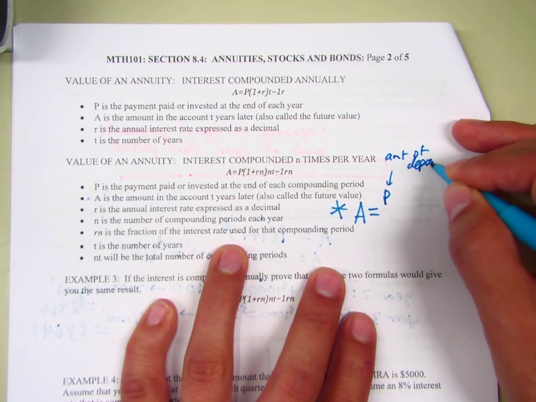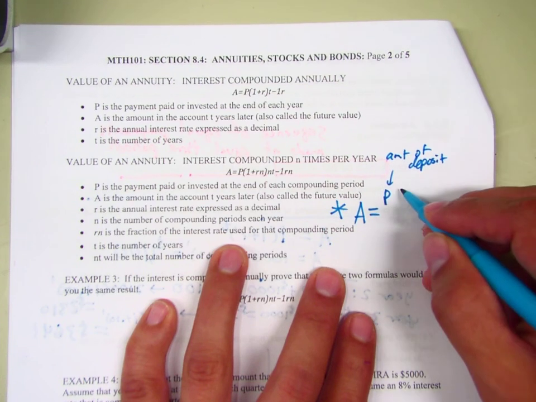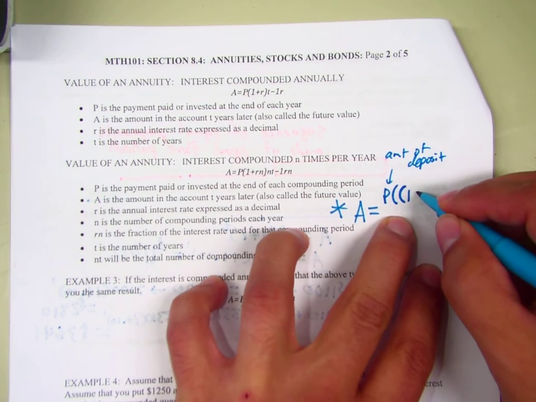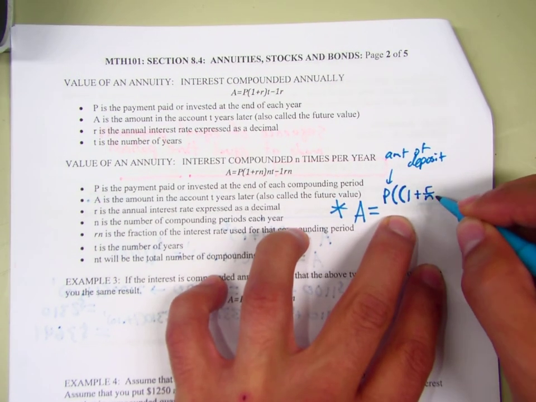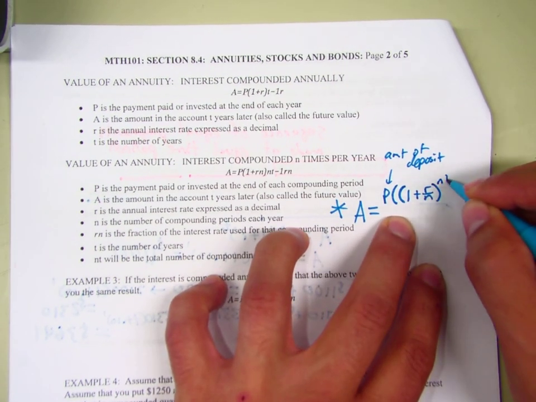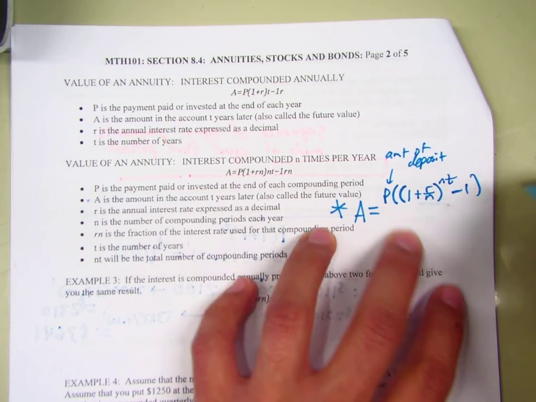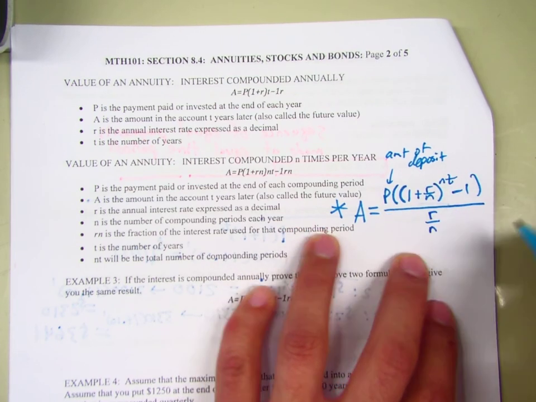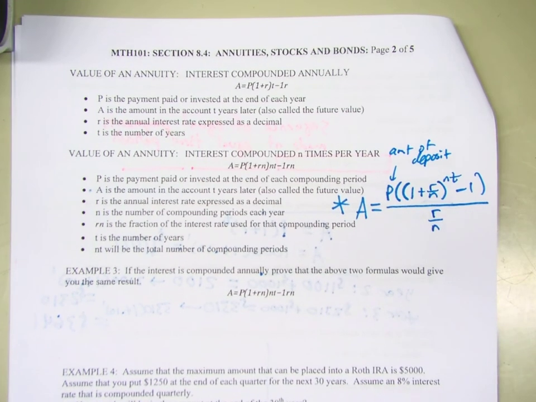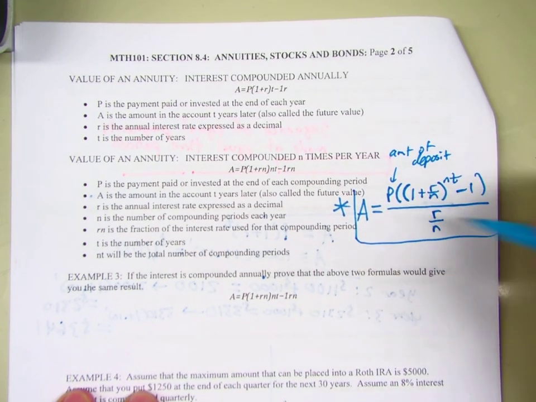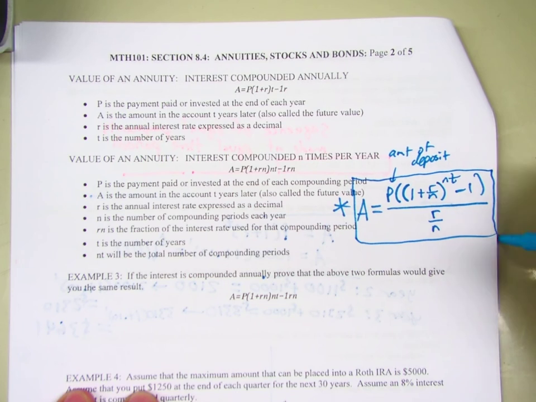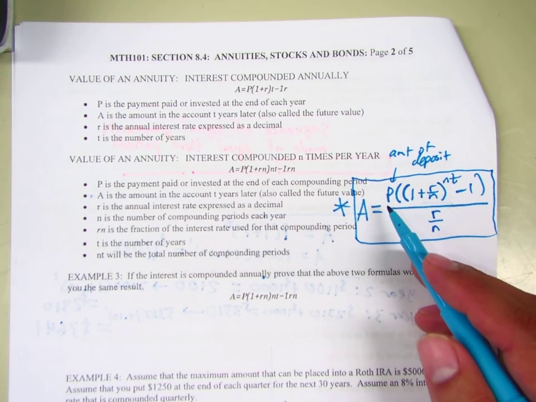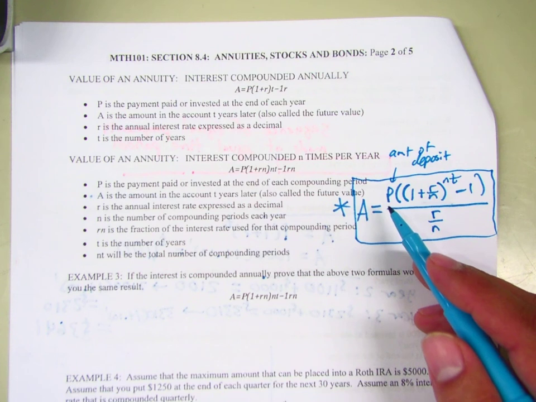Everything's written out for you in case you forget, but this is the deposit amount. And then you do 2 parentheses, (1 + r/n)^(nt) minus 1, all divided by r/n. So this is how you would calculate how much money you have in an account where you keep putting money in more than one time, like every month, every year.